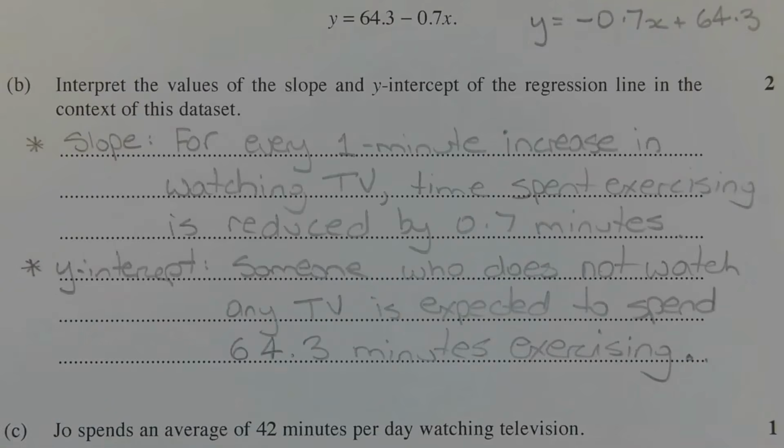Interpreting the y-intercept, now the y-intercept is a point that occurs when x is equal to 0. Now x represents the amount of time watching television. So when x is equal to 0, that means someone is not watching any TV at all. So someone who does not watch any television is expected to spend 64.3 minutes exercising.